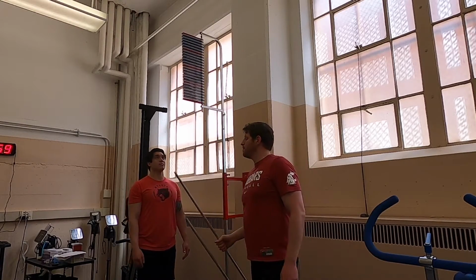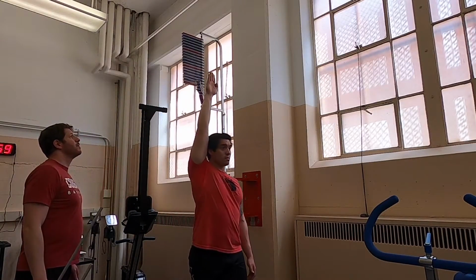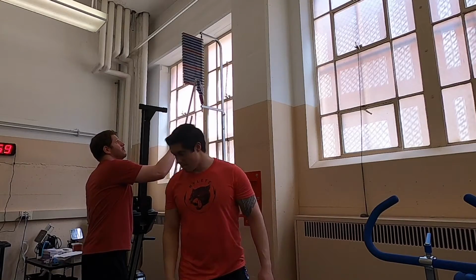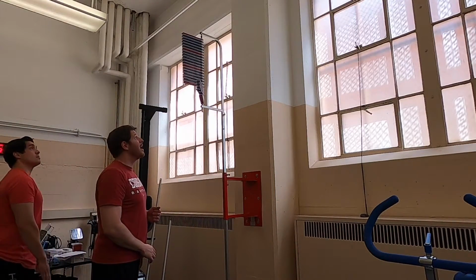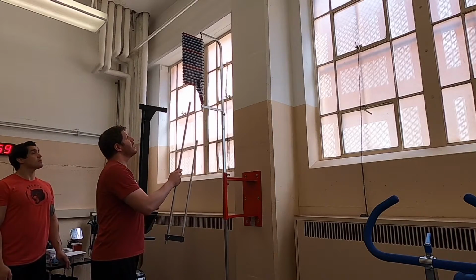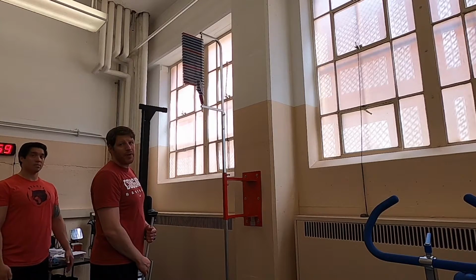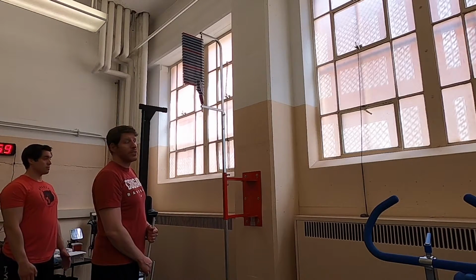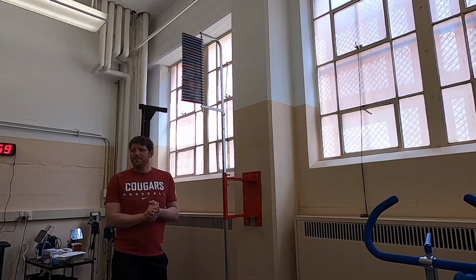I'm going to do that one more time. So we just had Cole do it a second time, and now he is at 89.5 inches. So 89.5 inches is Cole's standing height. Okay, so I just did it. My standing height is 95.5 inches.